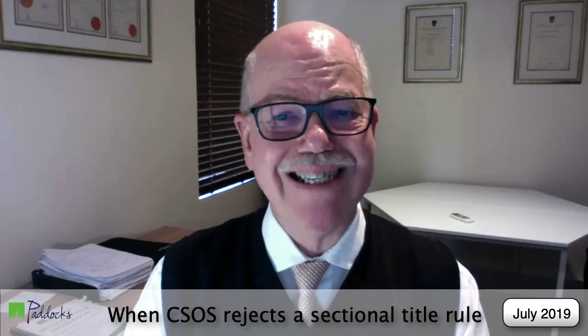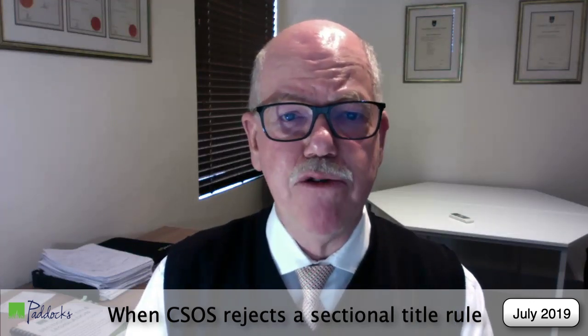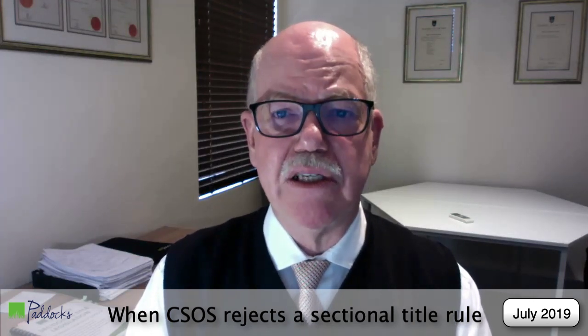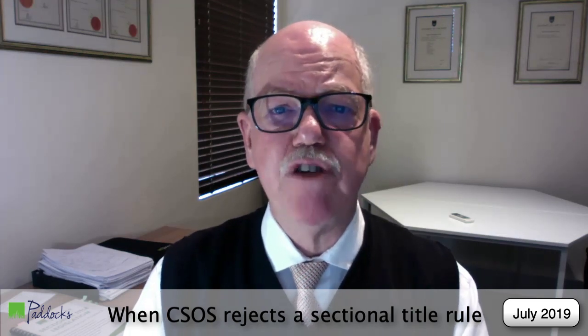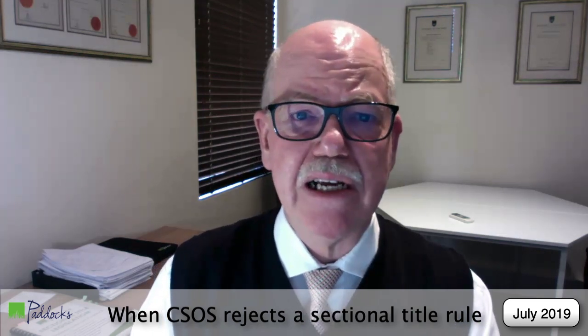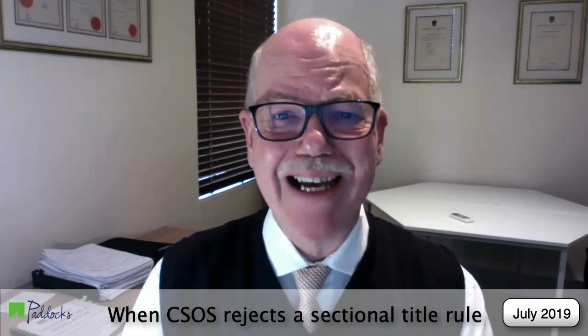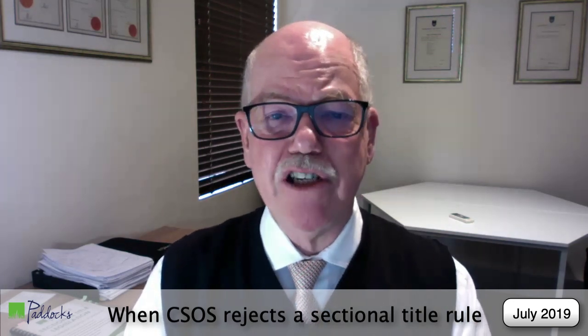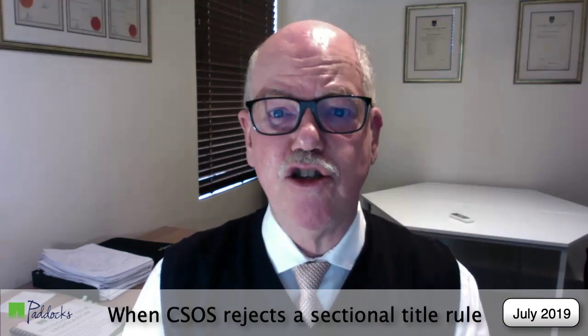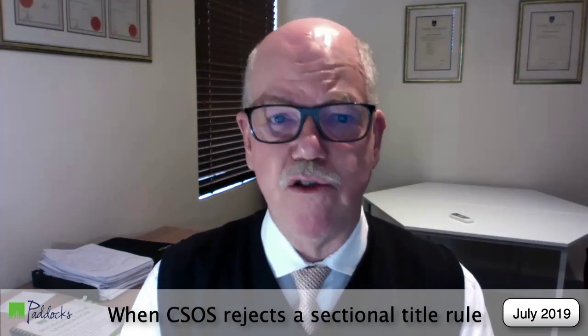The Chief Ombud has delegated the power to review and approve body corporate rules to CSOS employees, and they often respond requiring amendments. When this happens, the body corporate has a choice. It can either go back to the CSOS and explain that the original wording of the rule is valid and should be approved, or it can withdraw the rule.